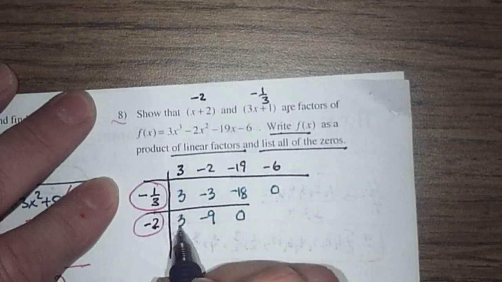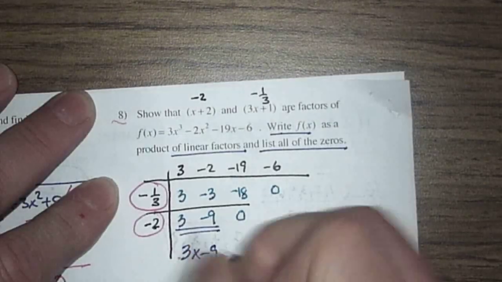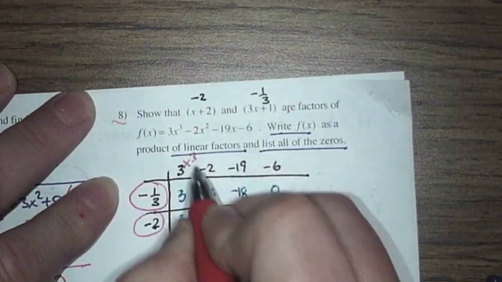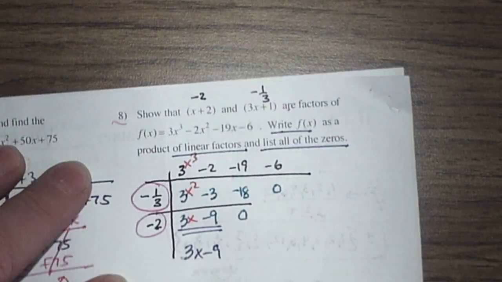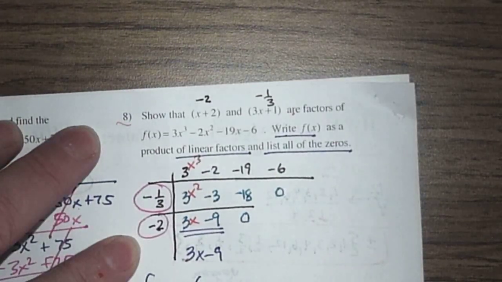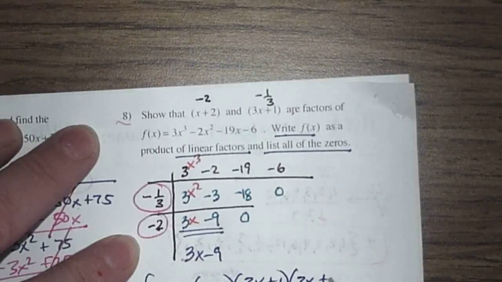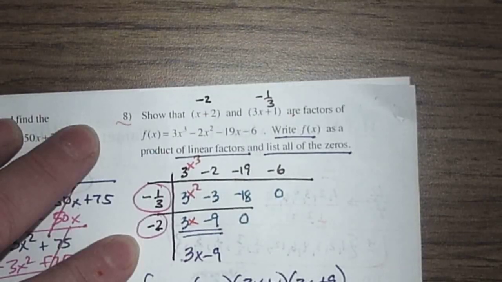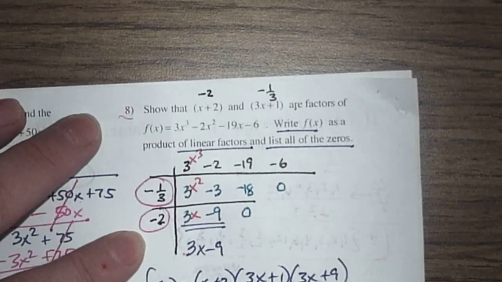And this right here will be 3x minus 9. Because this was x to the third. We got a 0, so it went down 1. Now it goes down 1 more. So my function, and this is what I expect, my function is x plus 2, 3x plus 1. They gave us that. And then 3x plus 9. I could factor the 3 out and make it x plus 3 over there. This gives me a 0 at negative 2, negative 1/3.